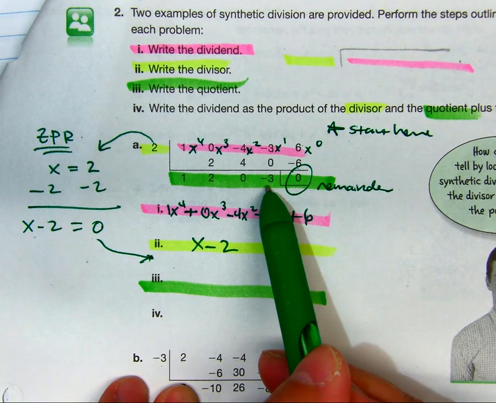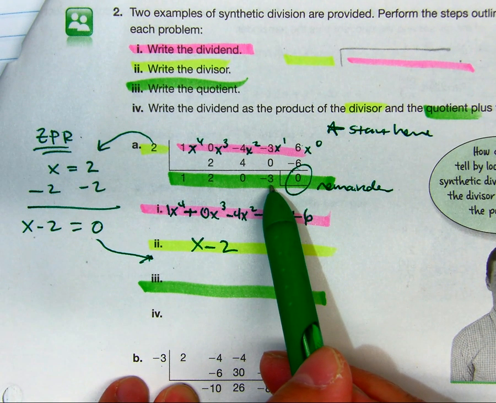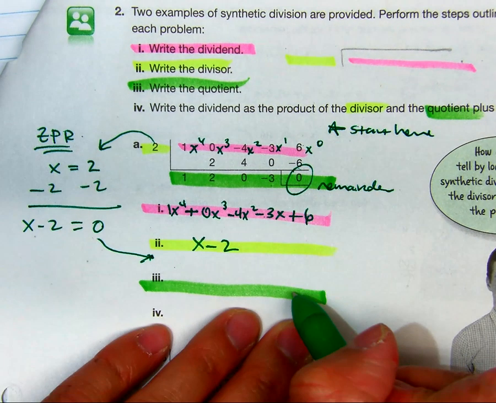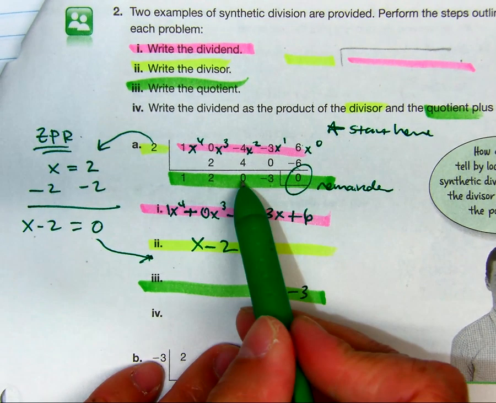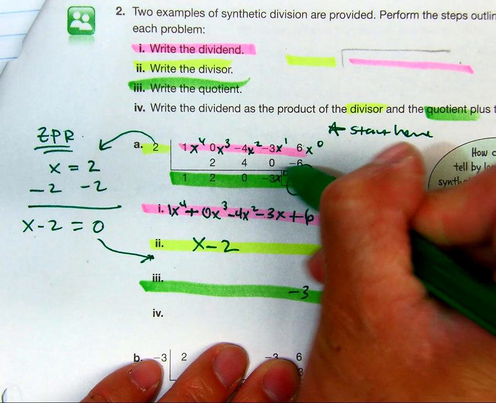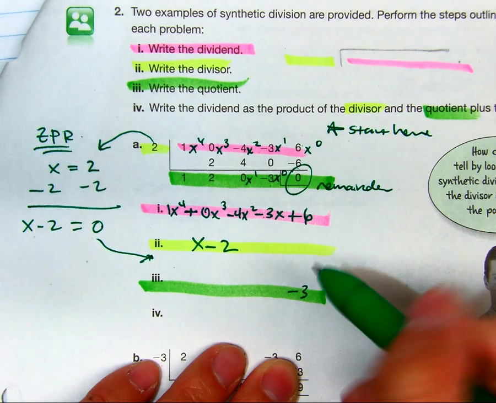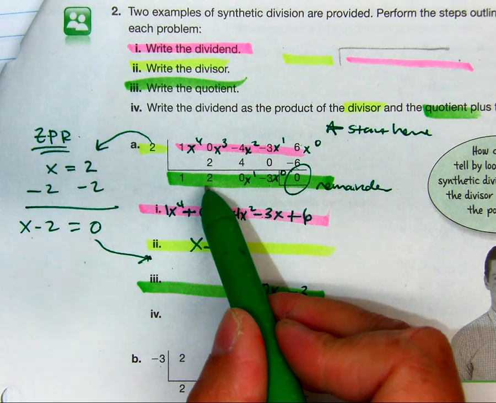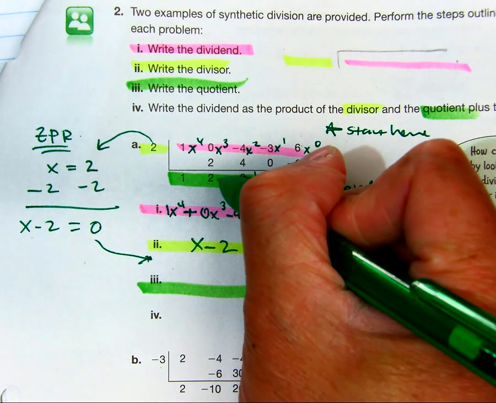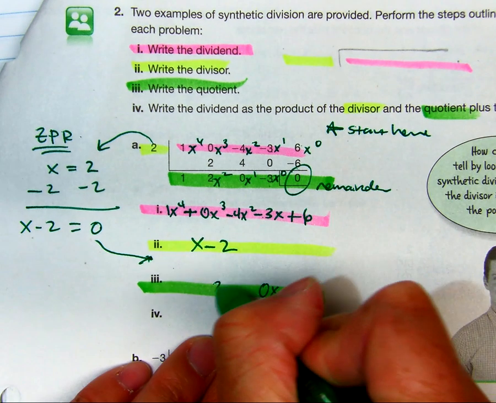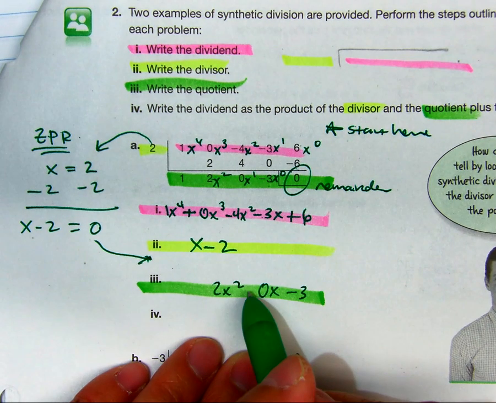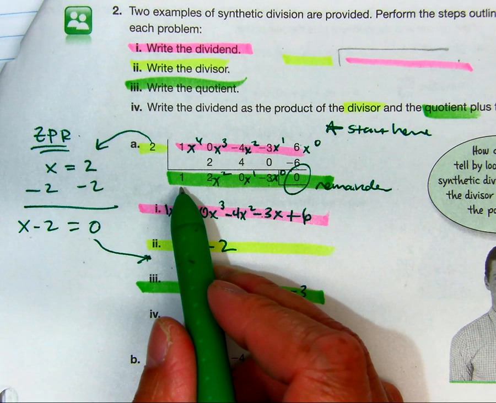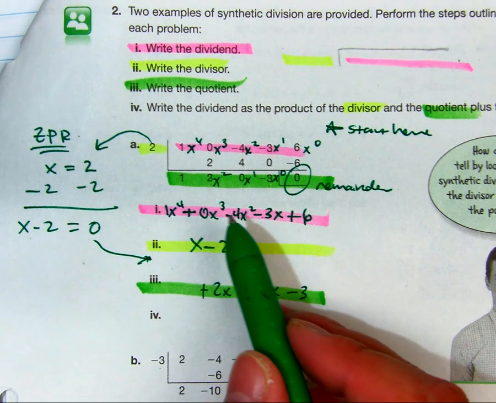Okay, what does this one represent? That's your x to the 0, so that'll be a constant, so it'll just be negative 3. How about this one? 0x. And this one? 2x squared. Remember, you put a sign there, so this is just positive, positive. And the last one is x cubed.